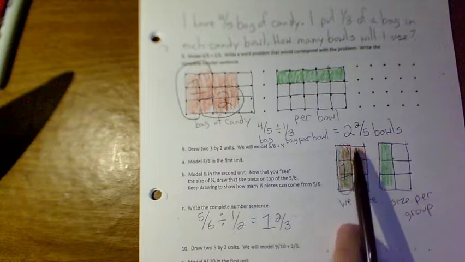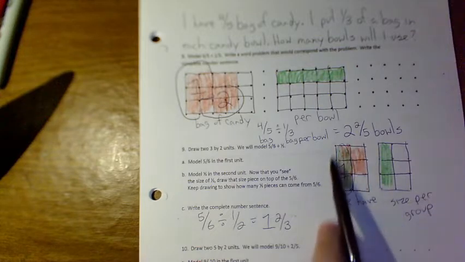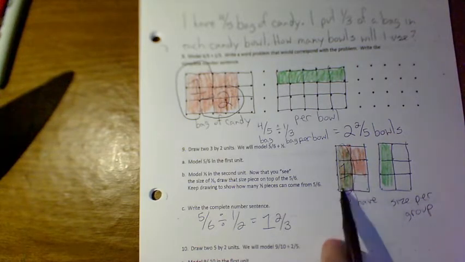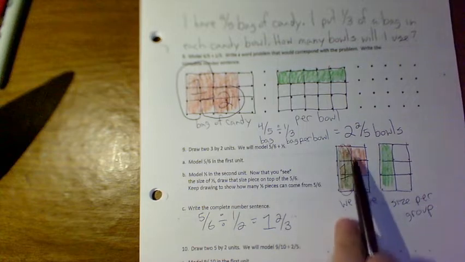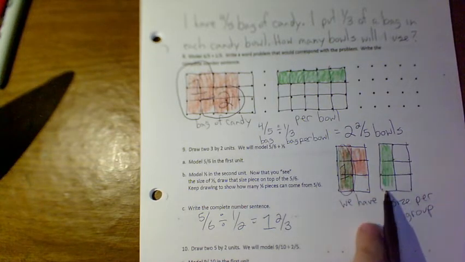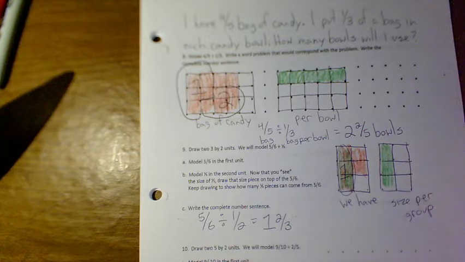Sometimes you might be tempted to say 2 out of 6. But we don't really have 2 out of 6 available to us. It would be 2 out of the 3 that it takes to make the group. So just try and remember what we are trying to do in these problems.